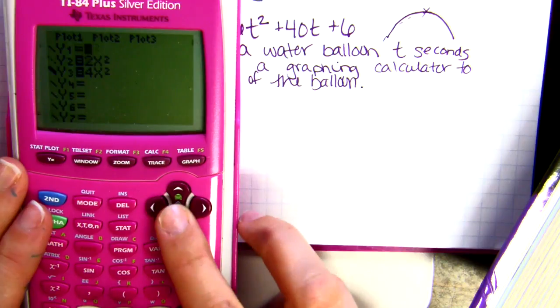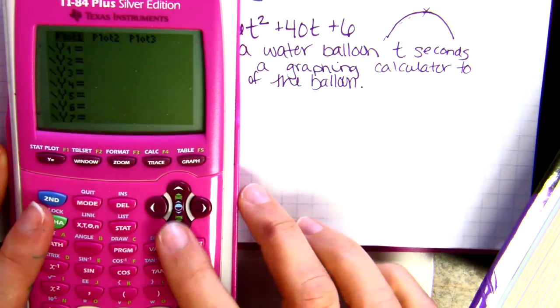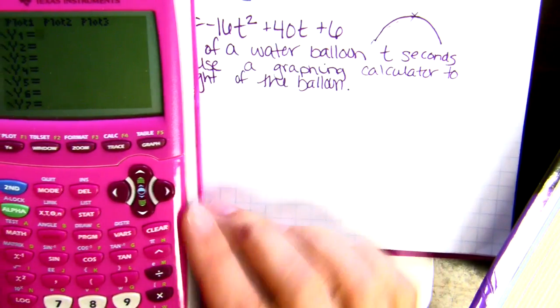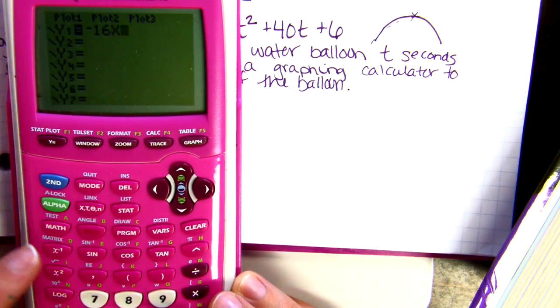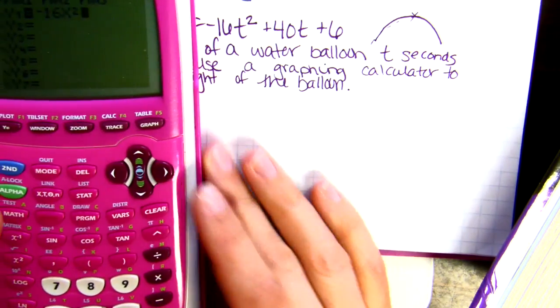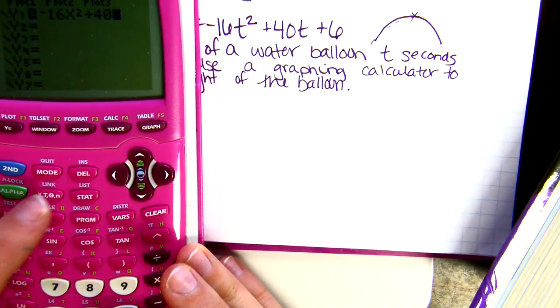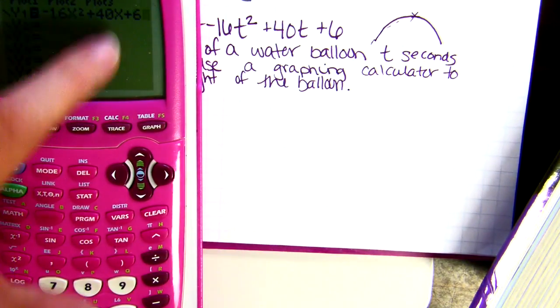And I need to do y equals, let's clear these. My function was negative 16t squared. So negative 16, I'm going to use x just because that's the only variable they have for us to use, plus 40x plus 6. So there's my graph.